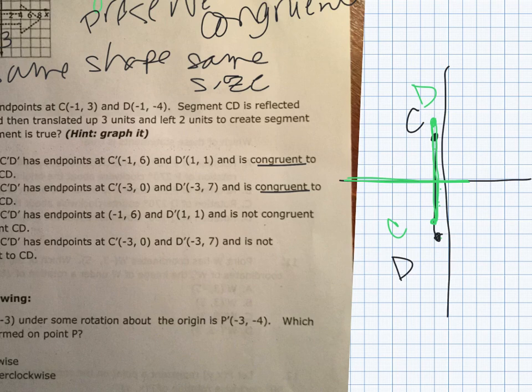Then it says we are translated up 3 and left 2. So I'm going to take each point. Now we're talking about the green points because it's the second transformation. So D is going to go up 3, 1, 2, 3, and left 2, 1, 2. I'm just going to call that one D prime. And C also has to do the same thing. So up 3, 1, 2, 3, left 2, 1, 2. I'm going to call that C prime. Okay, so there's my new transformed line segment.